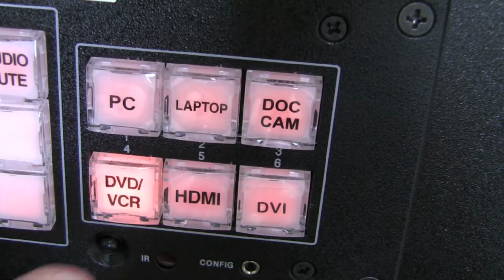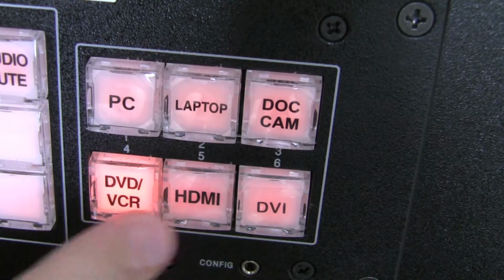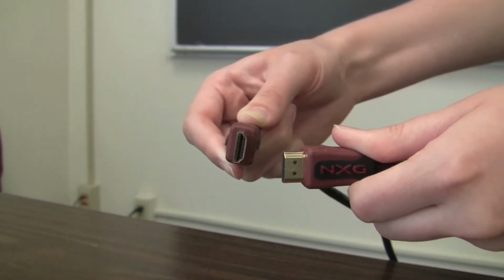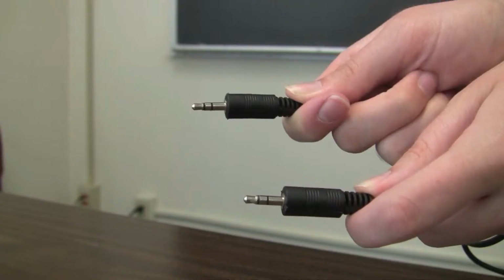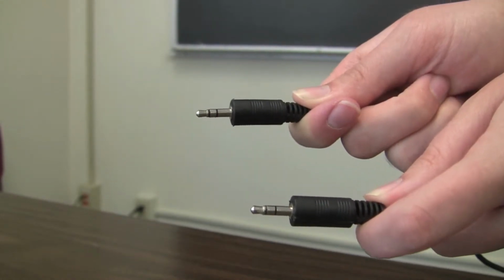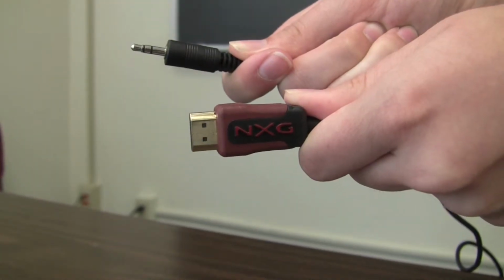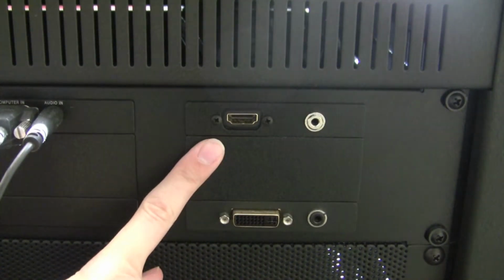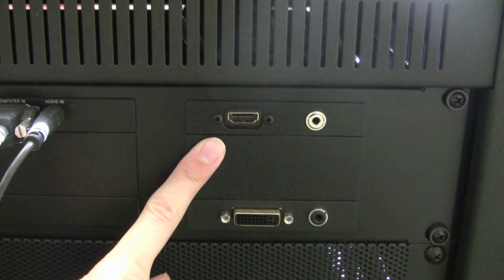Some devices can also connect to the media rack using an HDMI input. To use an HDMI input with the room's display, an HDMI cable will be needed. Note that presenting audio with HDMI requires an additional audio cable. These cables are not included as part of the media rack. The HDMI port can be located at the top right-hand corner of the media rack.